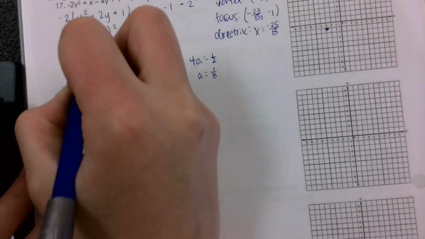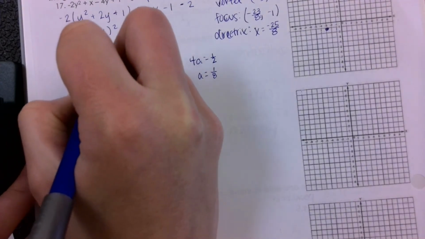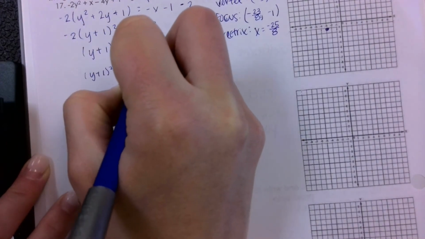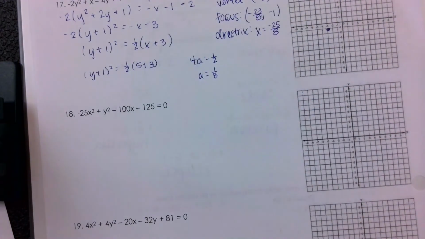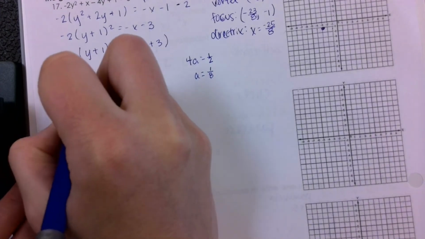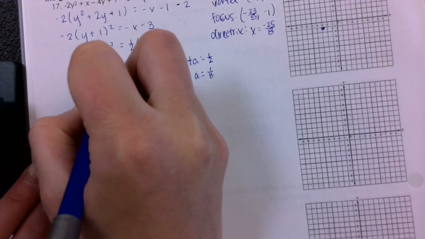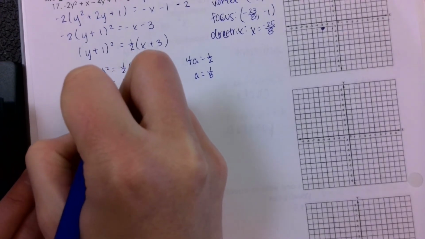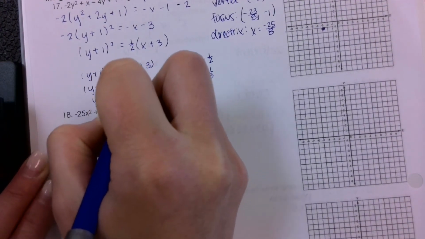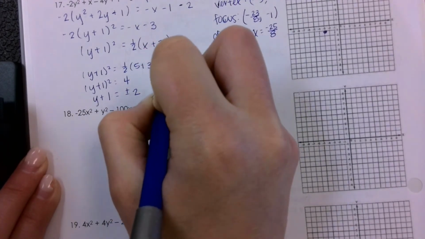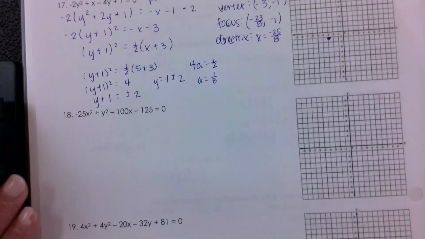Okay. So we'll say that y plus 1 all squared equals 1/2 times 5 plus 3. So we already said that 5 plus 3 is 8, and half of that is 4, so the whole thing is supposed to equal 4. So y plus 1 all squared equals 4. Then we'll square root both sides. So y plus 1 equals plus or minus 2. So then we're saying y equals -1 plus or minus 2.